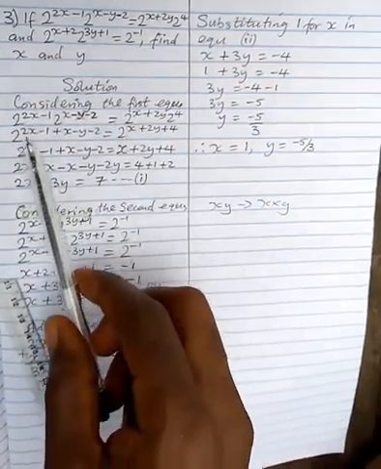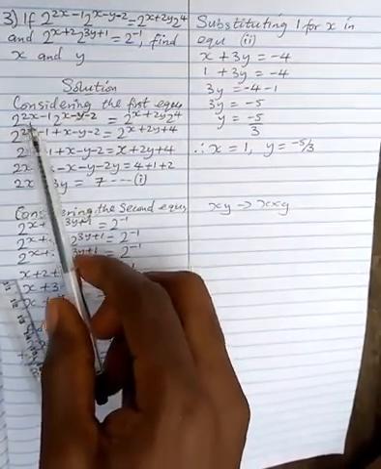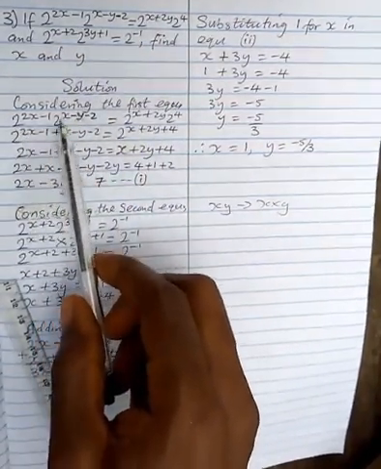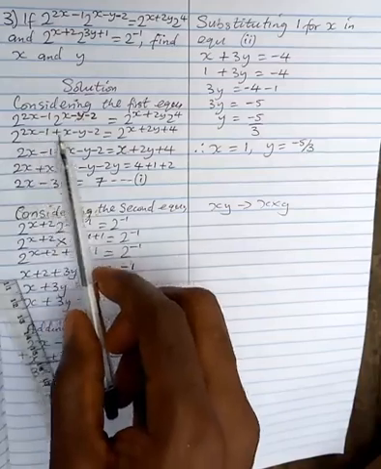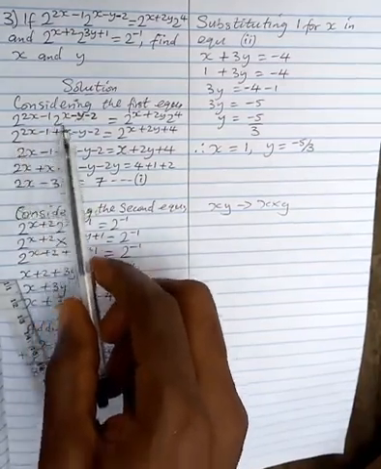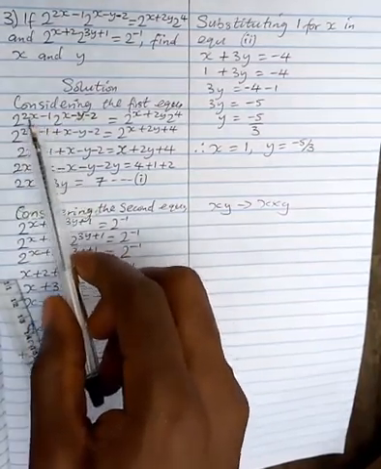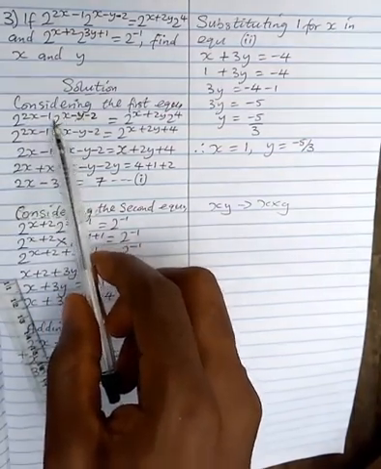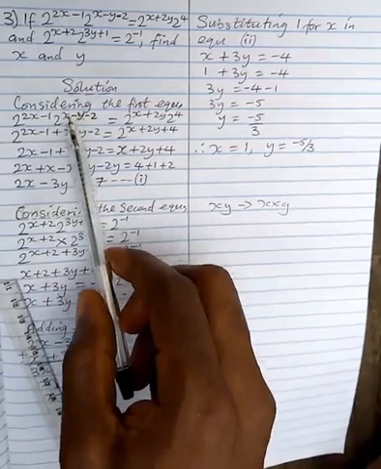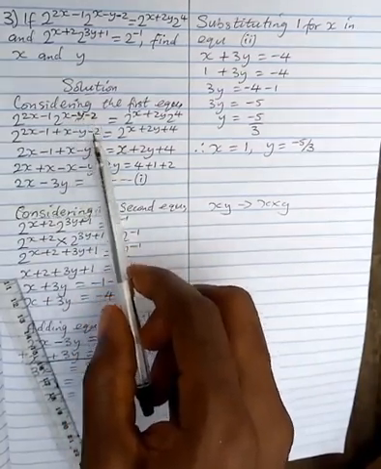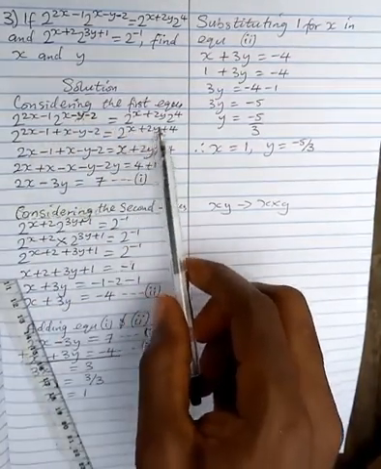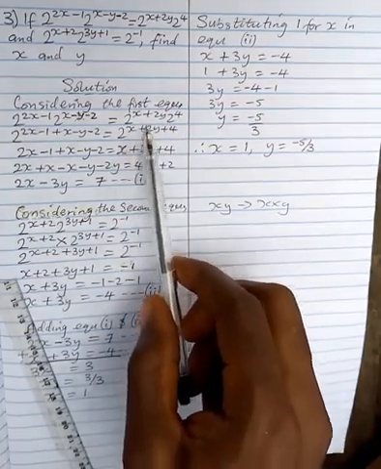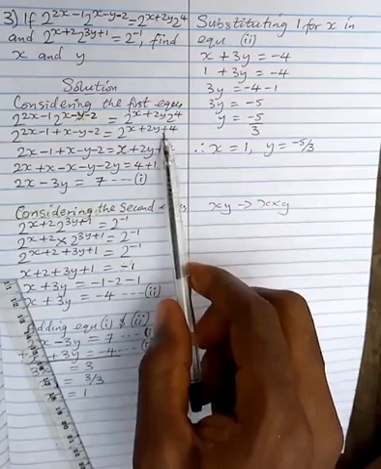Now this is still the first equation. We now have to apply the law. We take one of the bases, which is 2, and we add up the powers, which is 2x minus 1 and x minus y minus 2. Instead of this invisible times, we put plus. The same thing applies here. This is the base 2. We take one of the bases, and instead of this invisible times, we put plus.